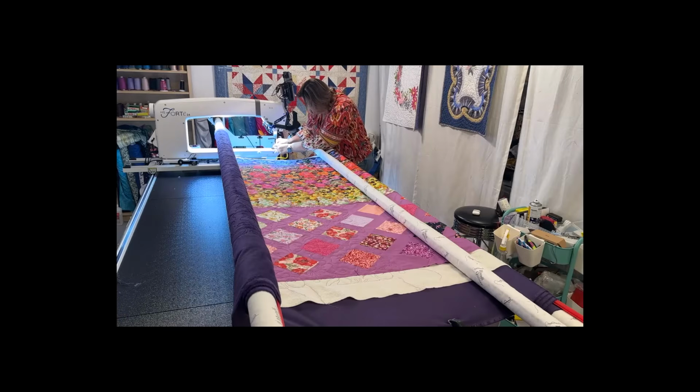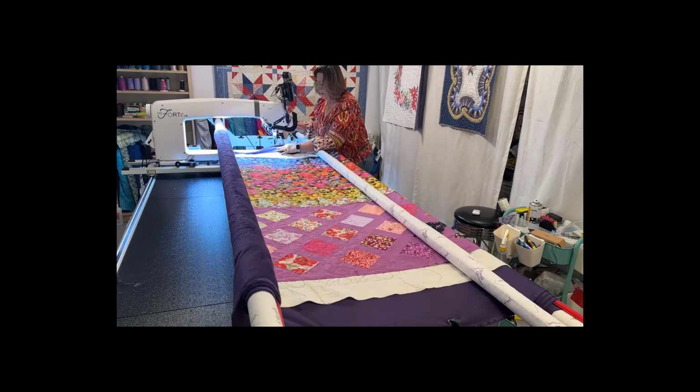Let's see if I can get this threaded. Probably needs to have a sharp point. Whoops. I always try to cut my thread at an angle, and usually I can slide right down that groove on the front of the needle, except for some reason it doesn't want to go. There we are. All right, ProStitcher's coming up.